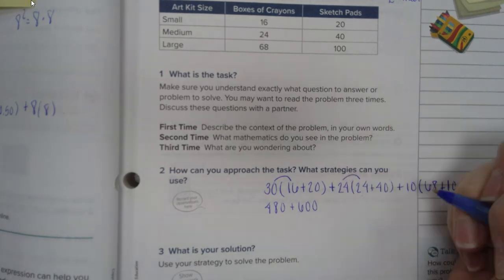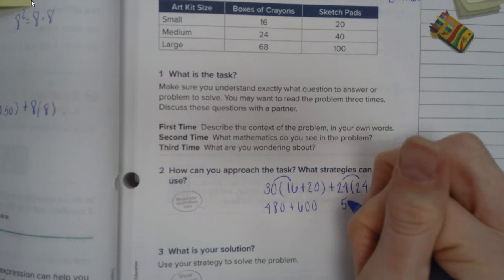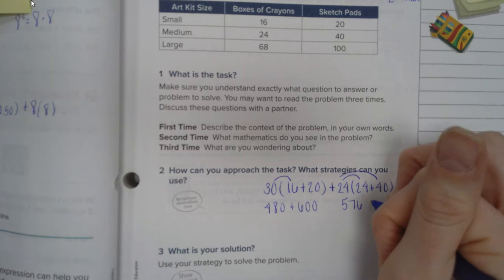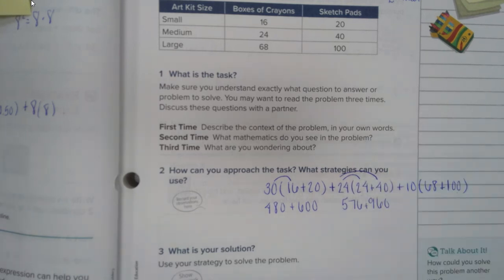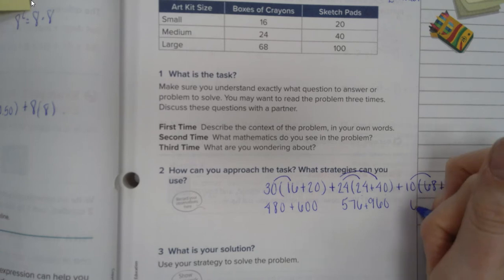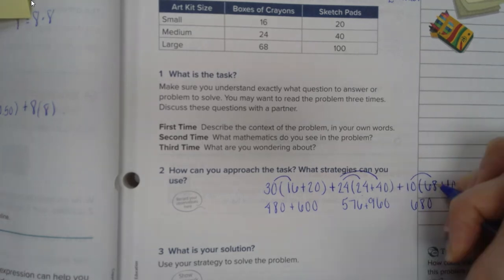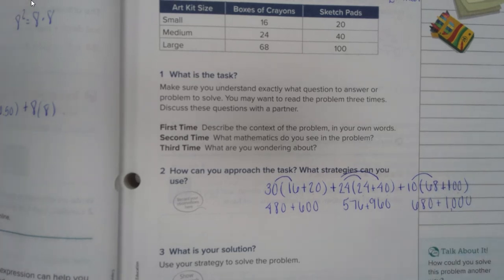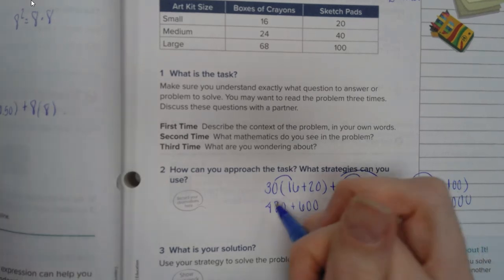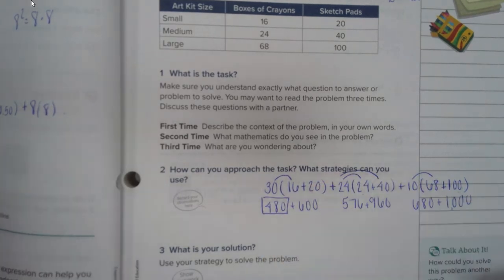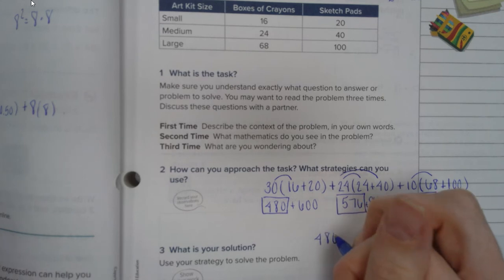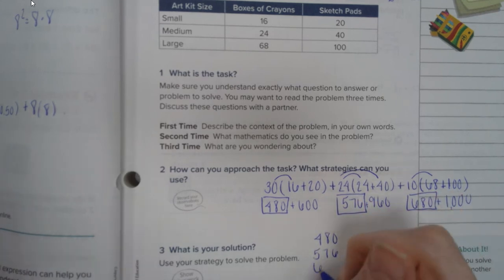24 times 24 is 576. 24 times 40 is 960. 10 times 68 is 680. And then 10 times 100 is 1,000. All right, now I want to add all of the boxes of crayons. So there's 480 for the small, 576 for the medium, and 680 for the large. So I'm going to go ahead and add that together.